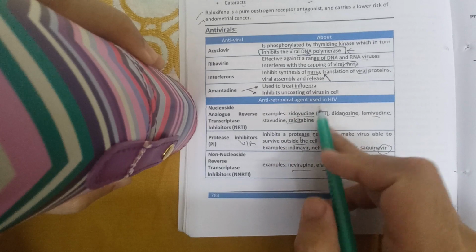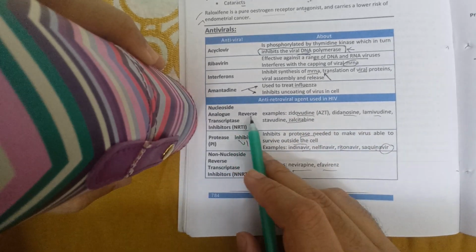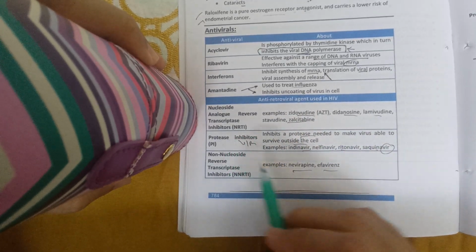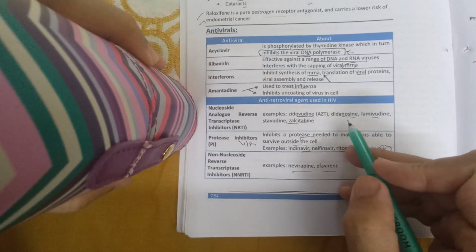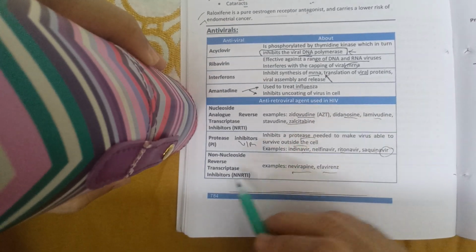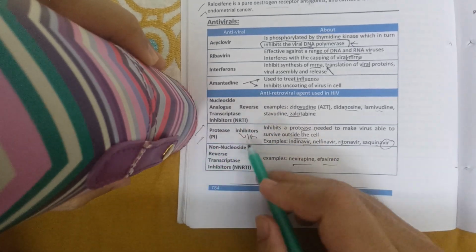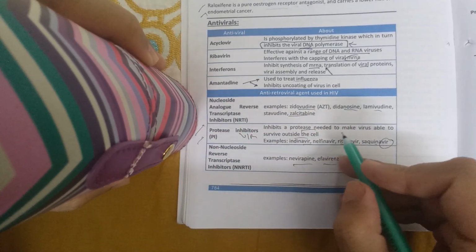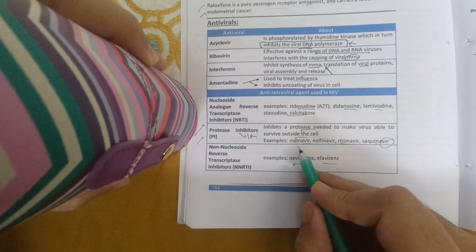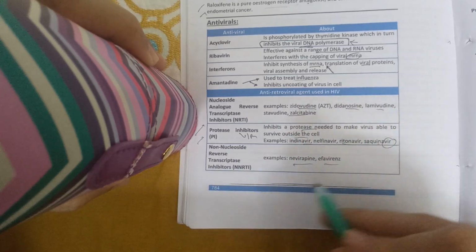Now, antiretroviral agents used in HIV, like nucleoside analog reverse transcriptase inhibitors, NRTI. Examples: zidovudine, didanosine, lamivudine. Protease inhibitors, you have to remember what they do. They inhibit a protease needed to make the virus able to survive outside the cell, like indinavir, nelfinavir, ritonavir, saquinavir.